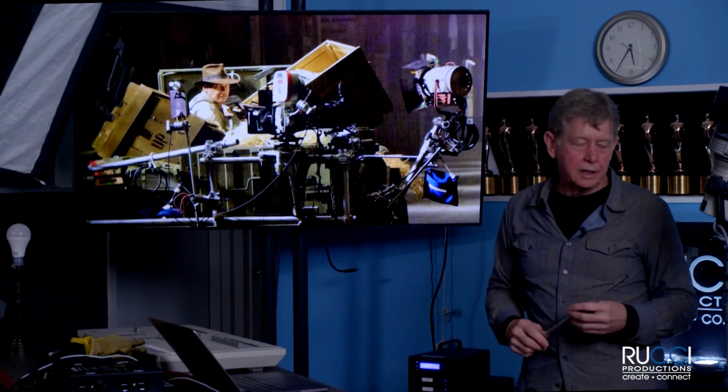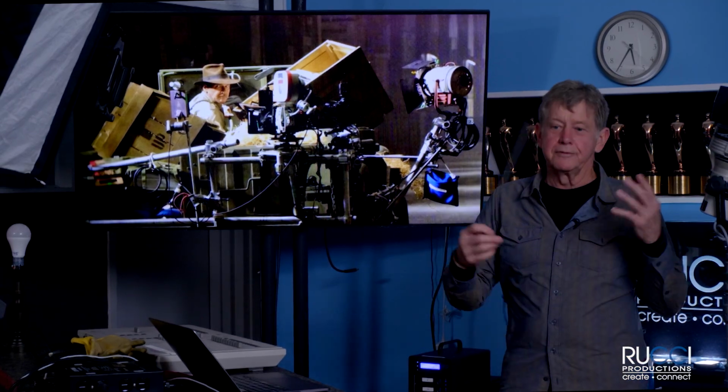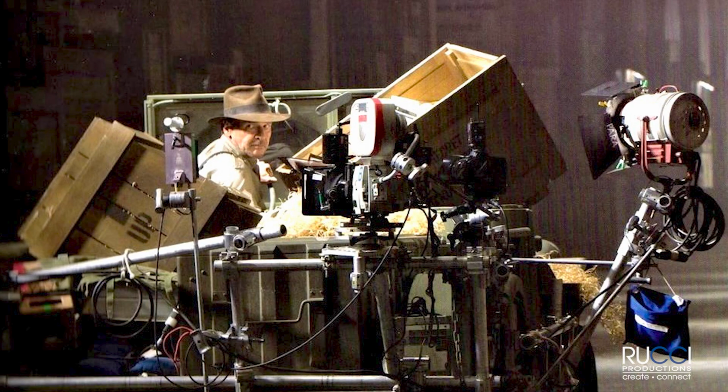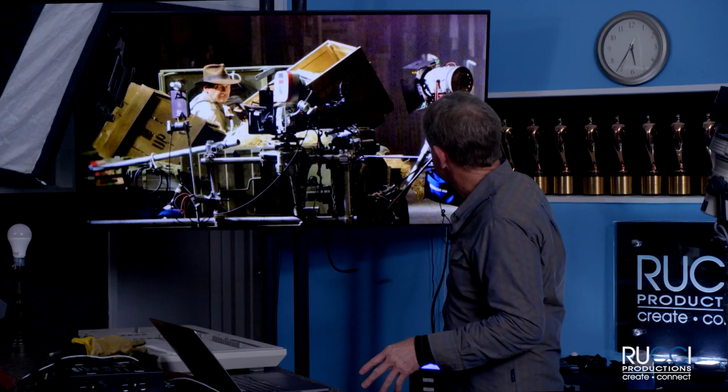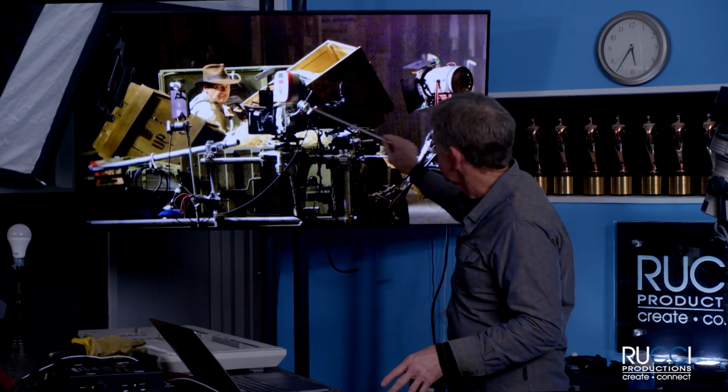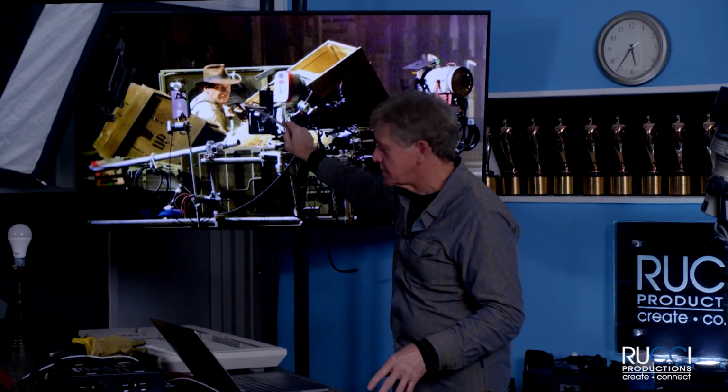All right, so this is one of the Indiana Jones movies. Y'all have seen the Indiana Jones movies. So Harrison Ford somewhere back in there in a car, and this is cars rigged out to actually drive down the road while they're filming. And you'll notice again, there's a tungsten light right here that's providing just a little bit of fill light to him underneath his hat.